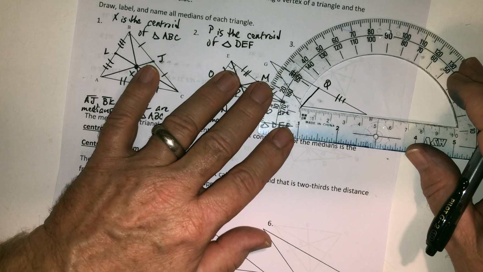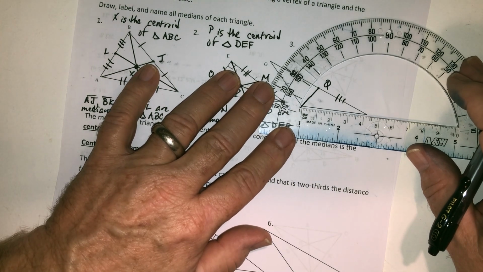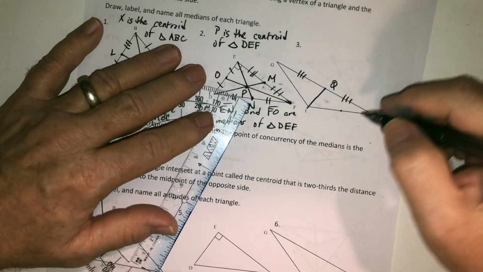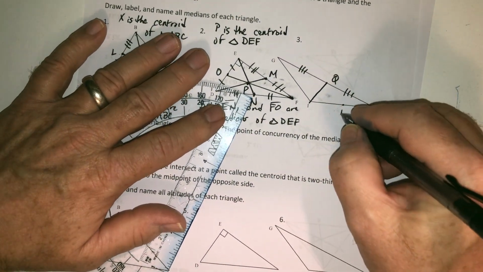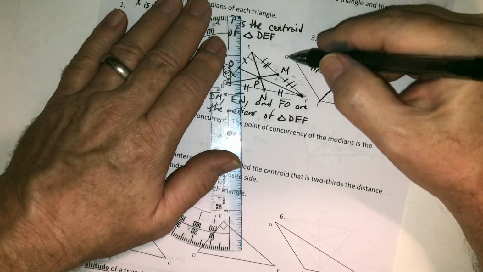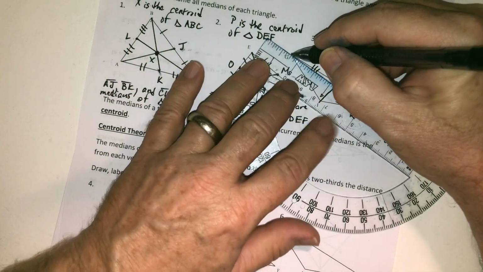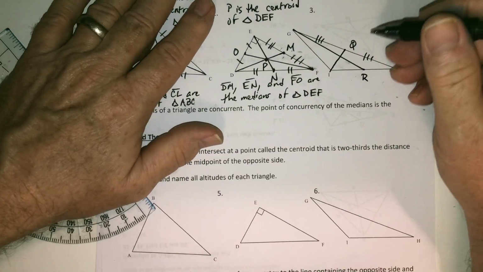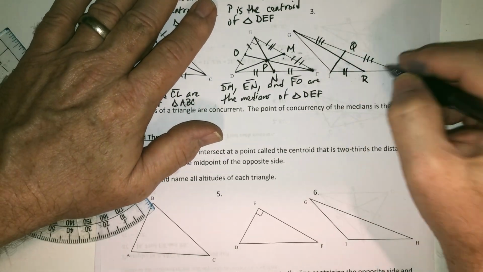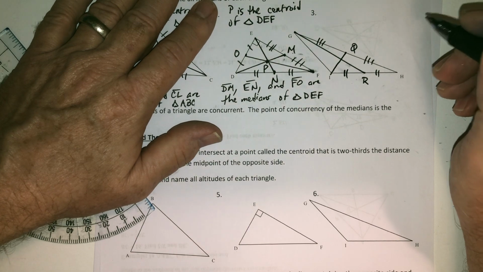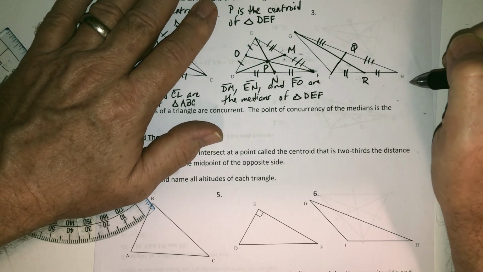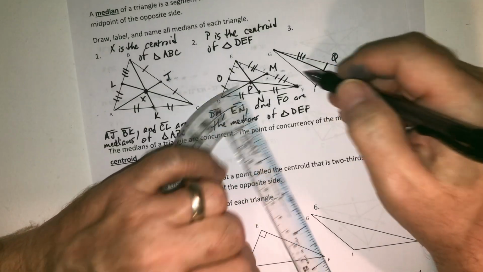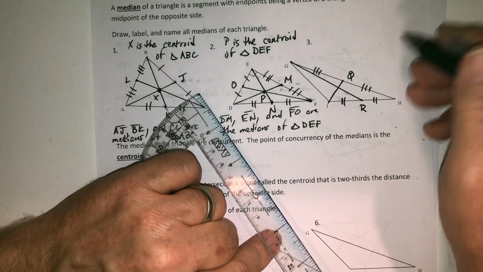Next, let's measure IH. It looks like it's about 4.2. Half of 4.2 is 2.1. So we're going to call it the midpoint R of segment IH, and if we connect that with G, we'll get a median. There's a median from vertex G. And let's mark these two segments congruent, segment IR and segment HR.